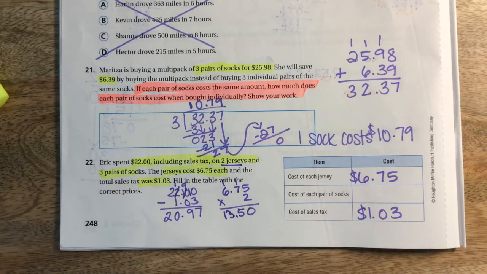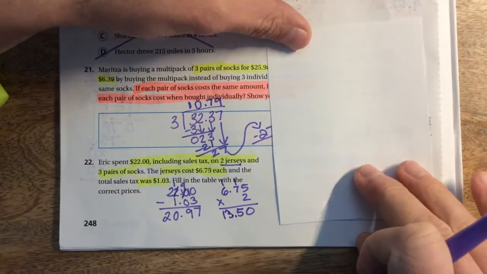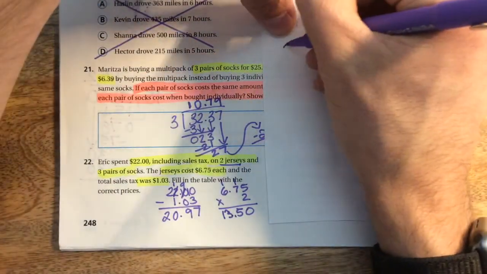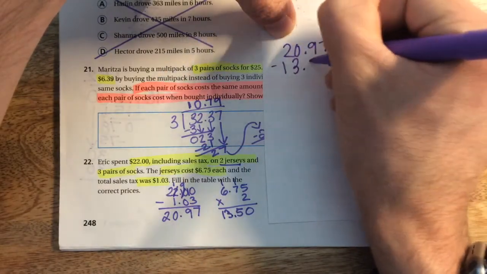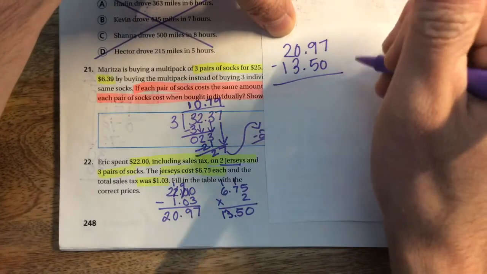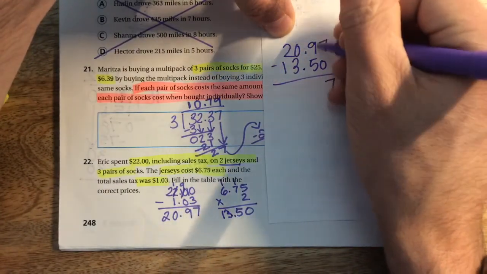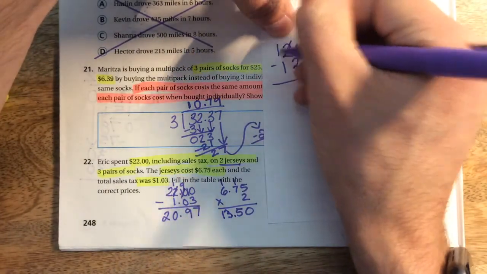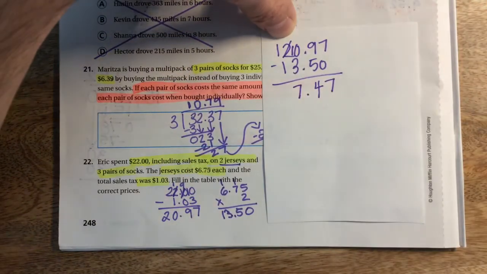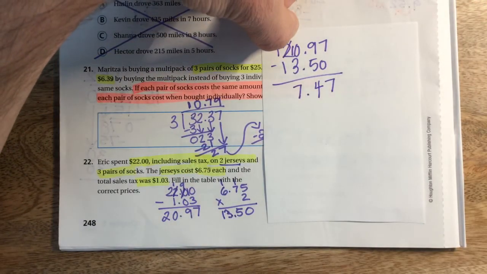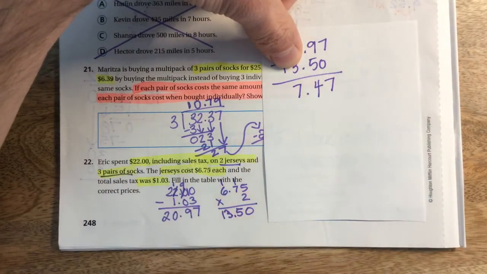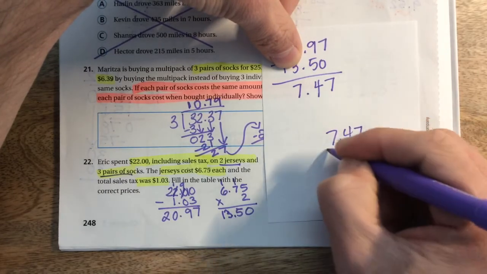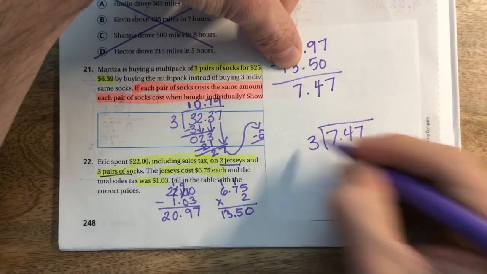And then I'm going to get a piece of scratch paper because I'm kind of running out of spot. Okay, so 20.97 minus 13.50 that was spent on jerseys. 9 minus 5 is 4. 7.47 is left over. Then I'm going to need to divide that by 3 because I bought 3 pairs of socks and they want to know how much one pair is.